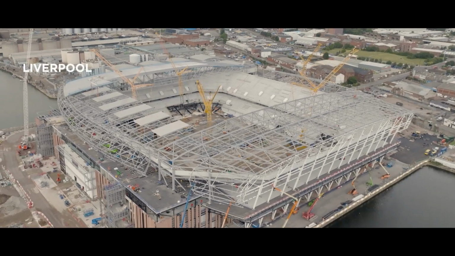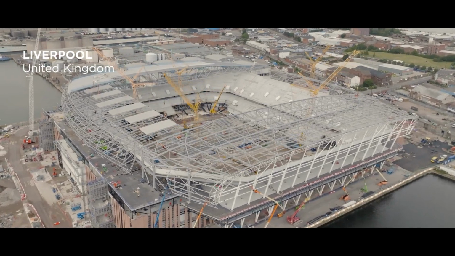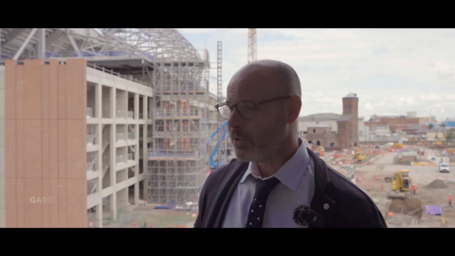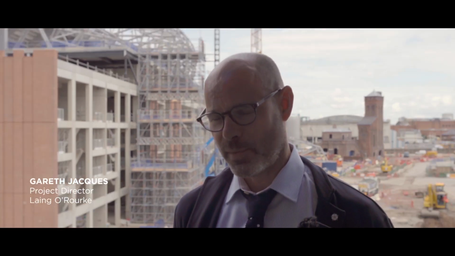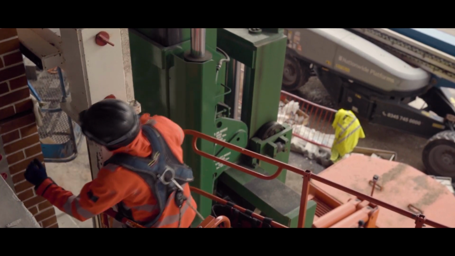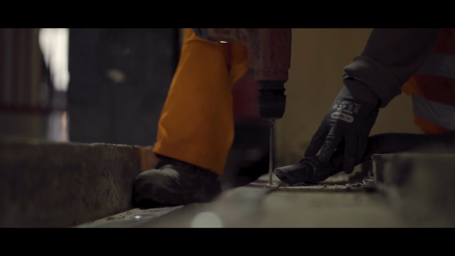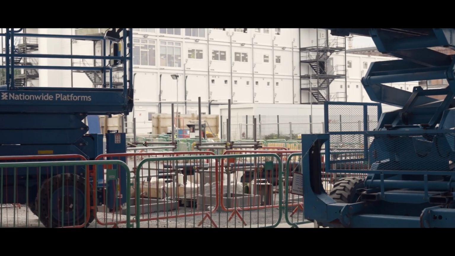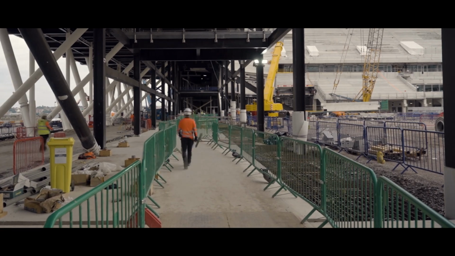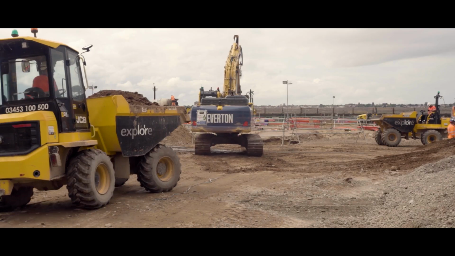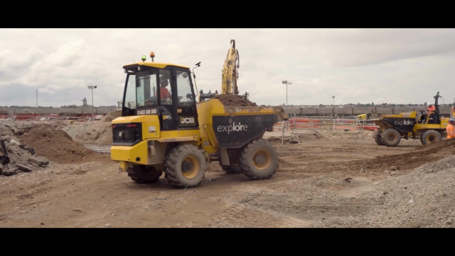This is the new Everton Stadium. It's the new home for Everton Football Club, and this will be a new, just under 53,000 capacity football stadium due to complete at the end of 2024. The project itself is great for the city of Liverpool. I always tell everybody that's coming to work on the project, you don't have to be an Everton fan to work here. It's creating opportunities way beyond the boundaries of this particular project.